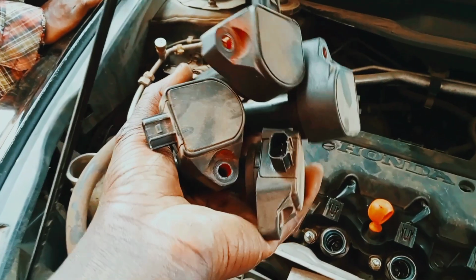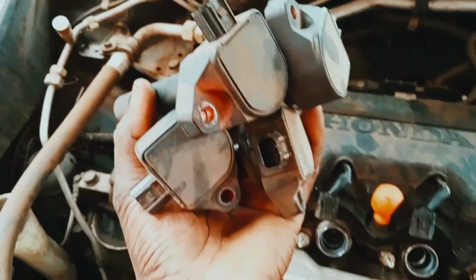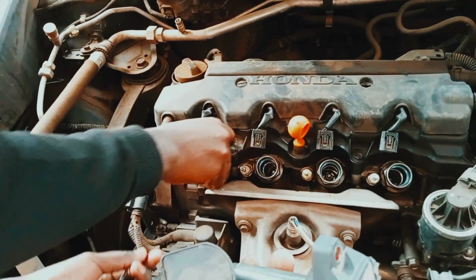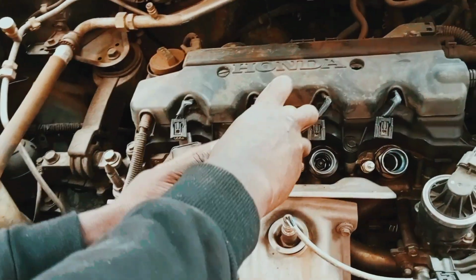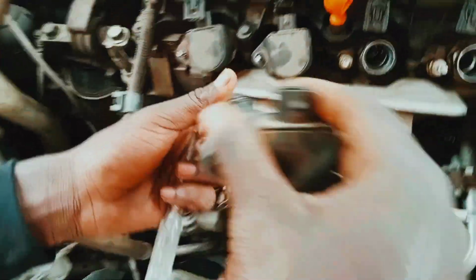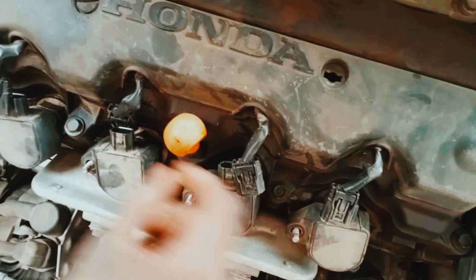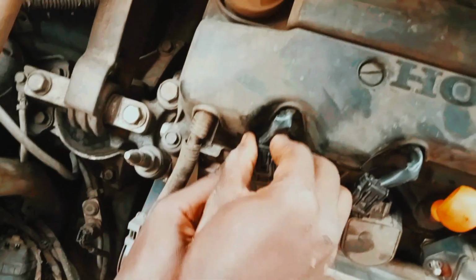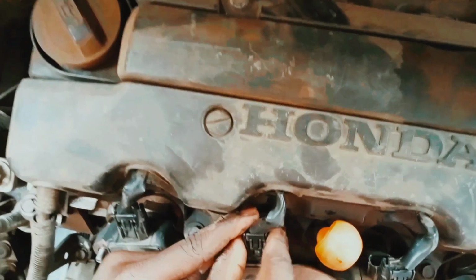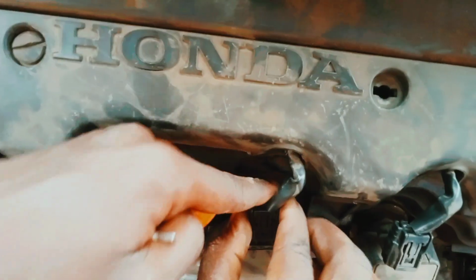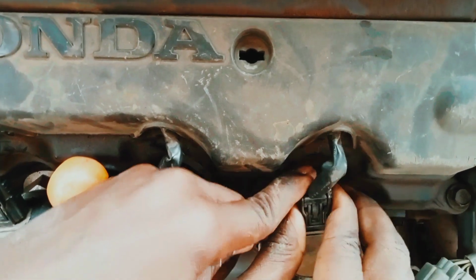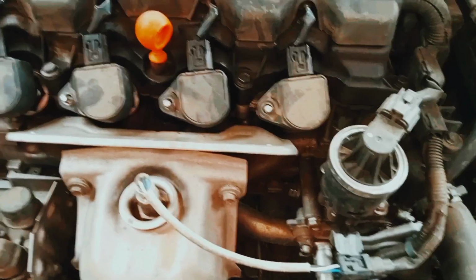This is the new coil. This is the old coil. So we are going to swap all the ignition coils because of P0300 random misfire. That's the main culprit. After doing that, I think we are done. But in some cases that code means spark plugs, but we are not going to change the spark plug because the owner said that he changed the spark plug yesterday, so the spark plug is okay. So we are just swapping all the ignition coils.